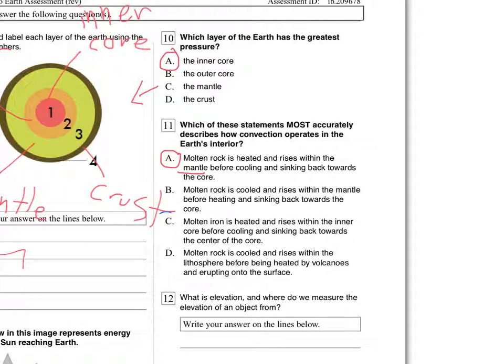B talks about this incorrectly, it says molten rock is cooled and rises, so that's not right. D says molten rock is cooled and rises again, so that's not right. Things don't cool and rise to the top. C says molten iron is heated and rises within the inner core before cooling and sinking back towards the center of the core. That is describing the same type of process. The important thing to know, though, is that it says molten iron is heated and rises within the inner core, and the inner core is solid, so that is not happening.